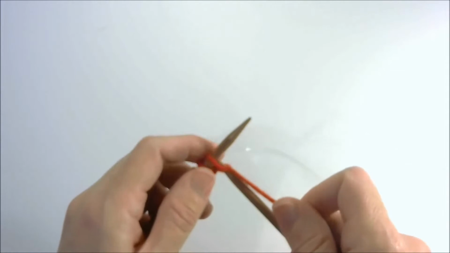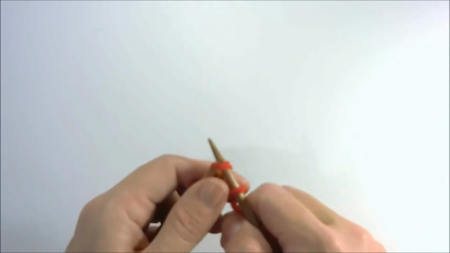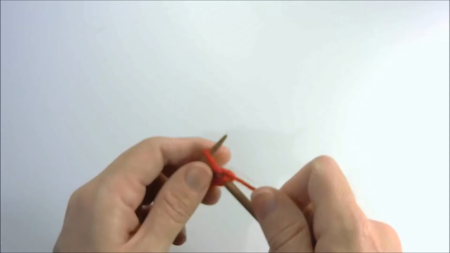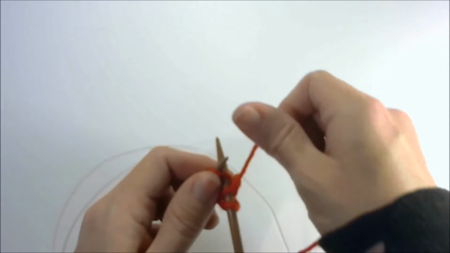So 1, 2, there's my first row. I got to add 5 more.